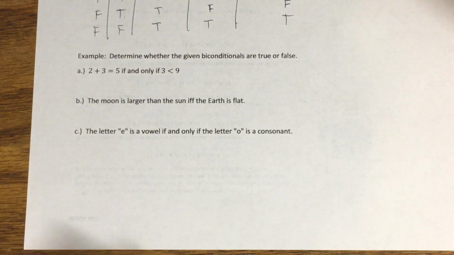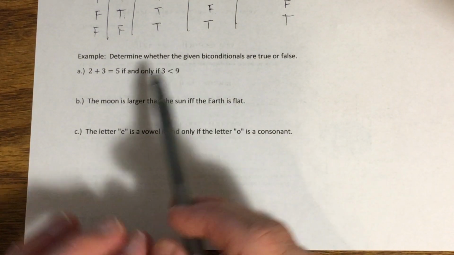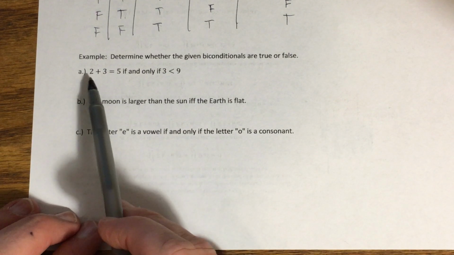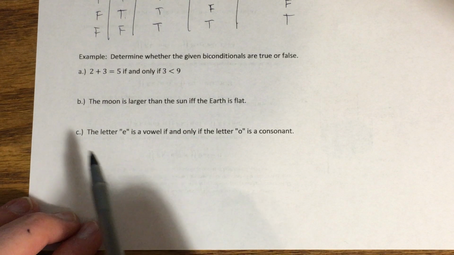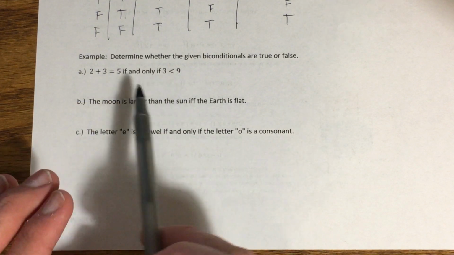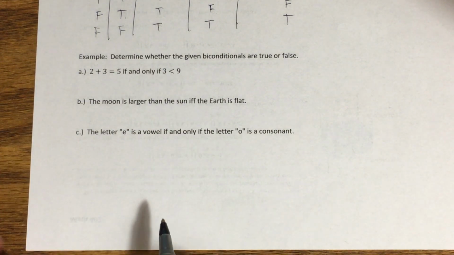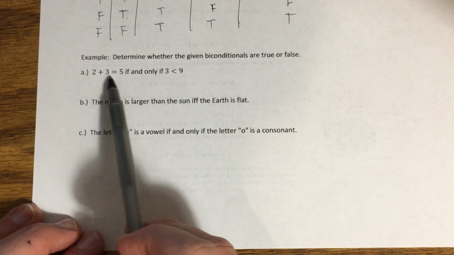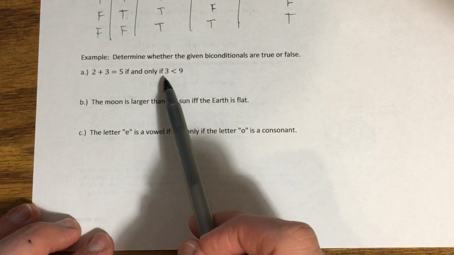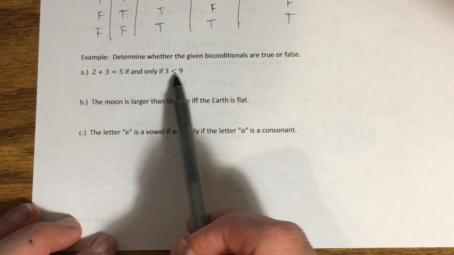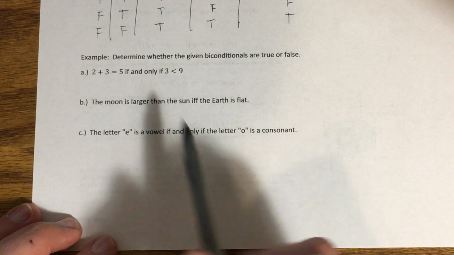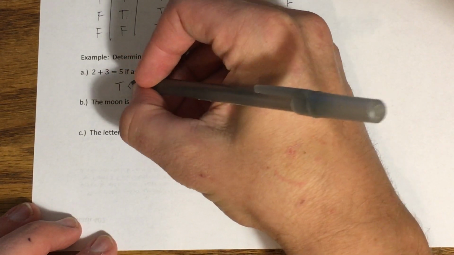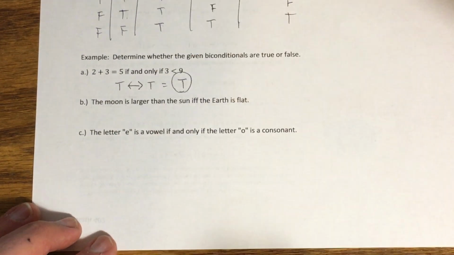So to wrap things up, let's do an example where we're going to determine whether some given biconditionals are true or false. 2 plus 3 equals 5, if and only if 3 is less than 9. Now, even though these two statements are both mathematical, they don't seem to have any relationship to one another. They seem independent. The fact that this is true, and it is true, of course, does not really have any bearing on whether or not this is true. But this is true. I mean, 3 is less than 9. So we have true if and only if true, which according to our truth table should give us a truth value of true.